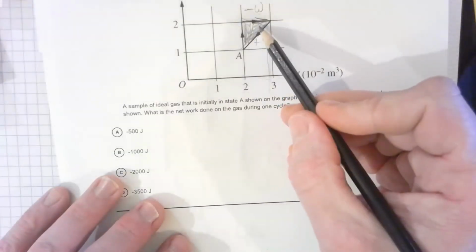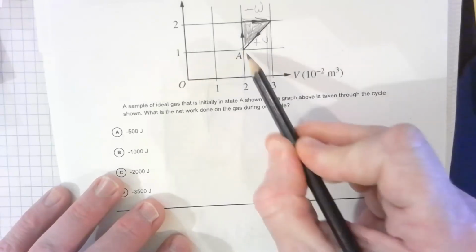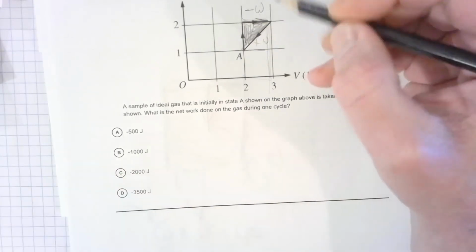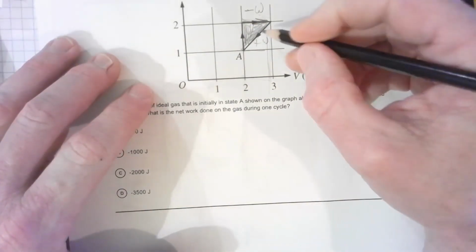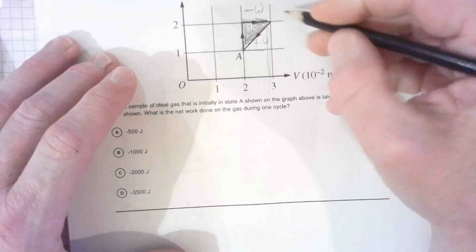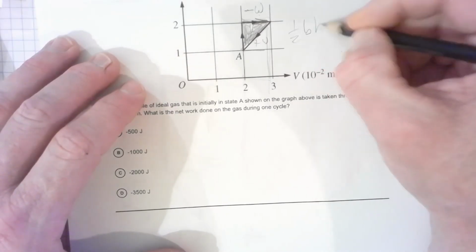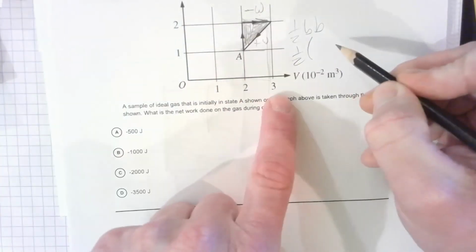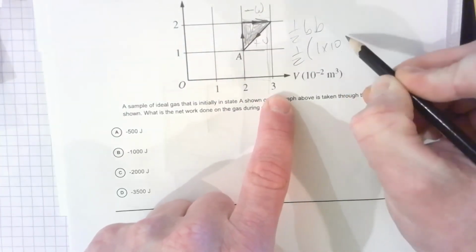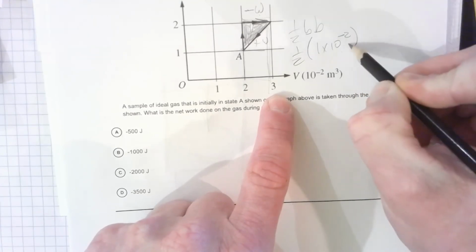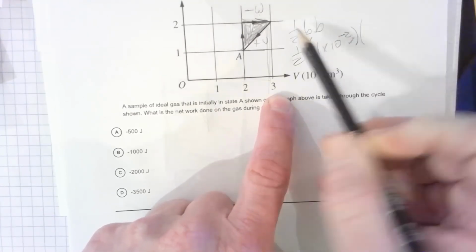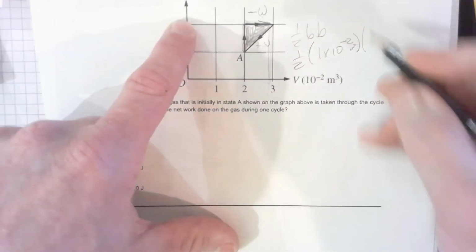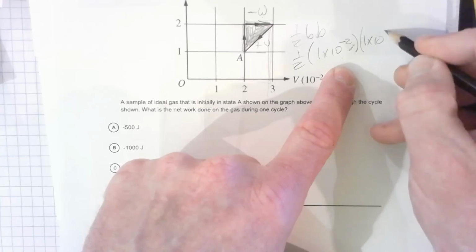So we just need the area of this guy. So that's going to be 1 unit across, a height of 1 unit. But then half of that, right? Because it's a triangle, so it's 1/2 base times height. So our 1/2, our base, is 1 times 10 to the negative second cubic meters, and our height is 1 times 10 to the 5th pascals.